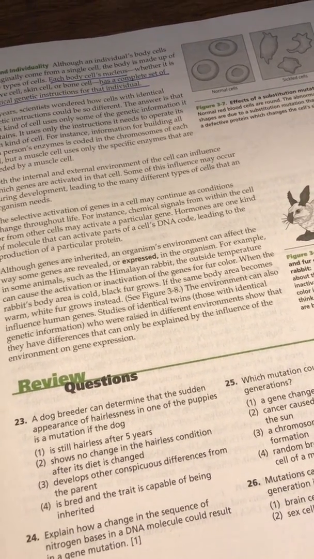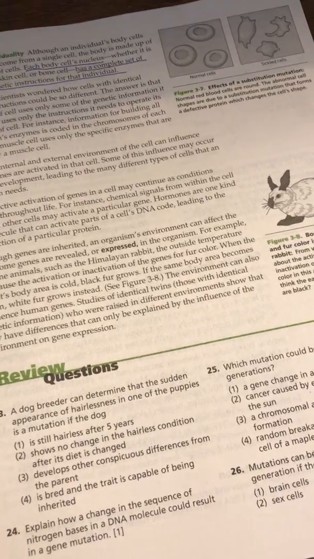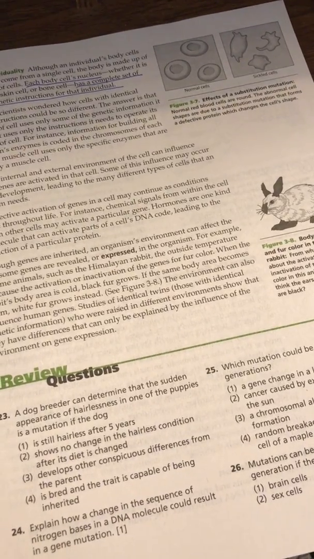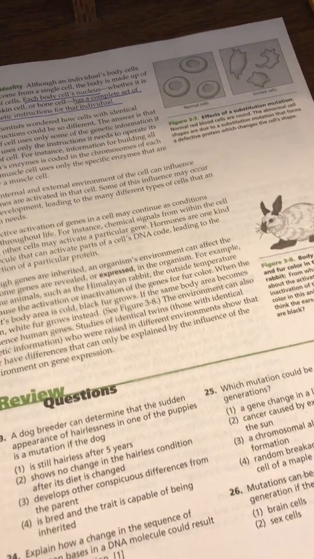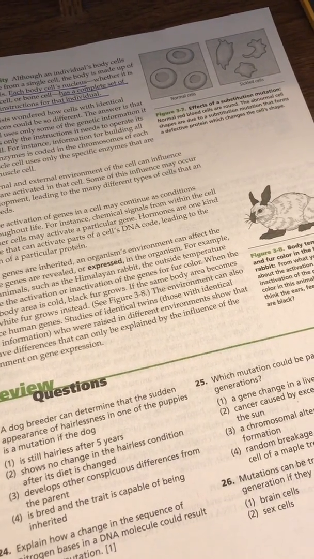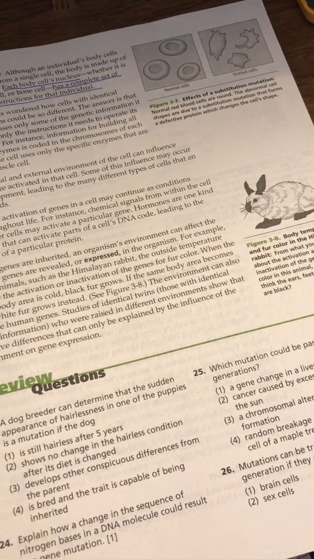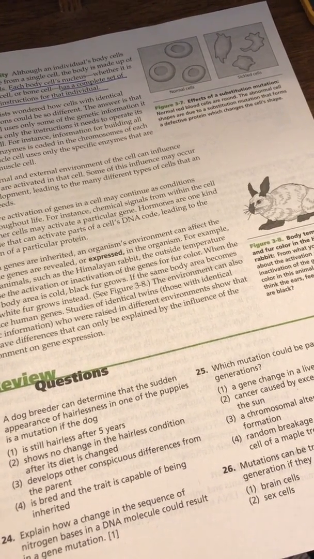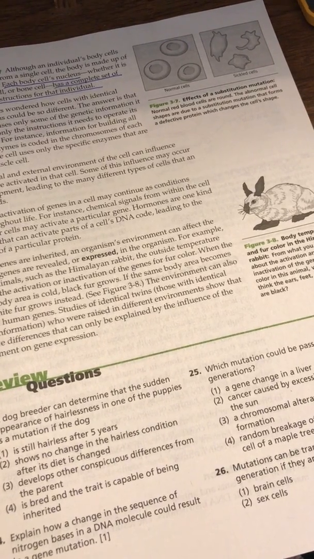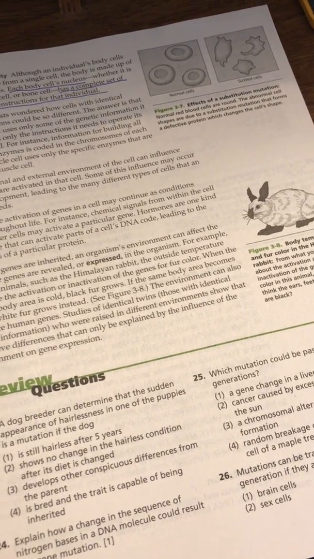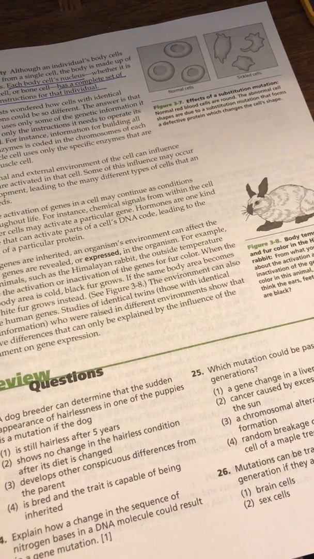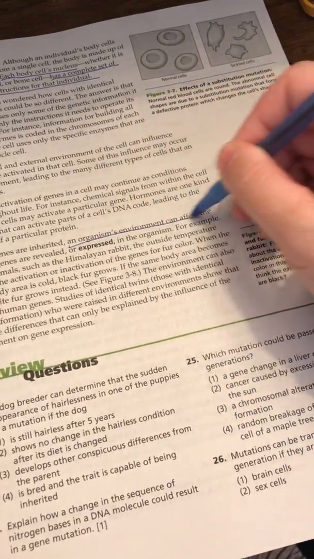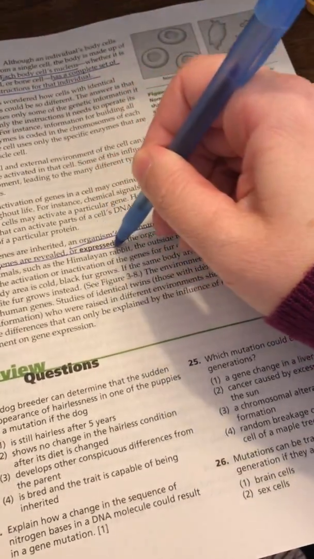Both the internal and external environment of a cell can influence which genes are activated in the cell. Some of this influence may occur during development, leading to the many different types of cells that an organism needs. The selective activation of genes in a cell may continue as conditions change throughout life. For instance, chemical signals from within the cell or from other cells may activate a particular gene. Hormones are one kind of molecule that can activate parts of a cell's DNA code, leading to the production of a particular protein. Although genes are inherited, an organism's environment can affect the way some genes are revealed or expressed.